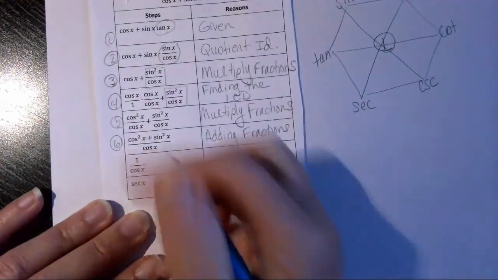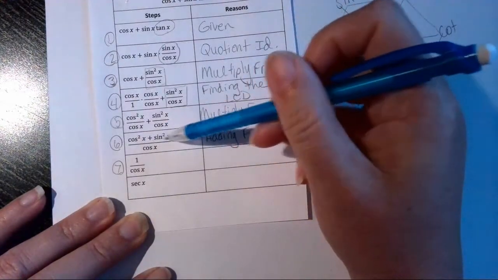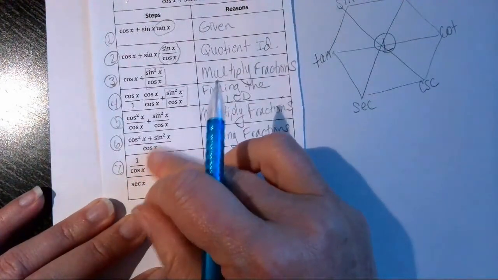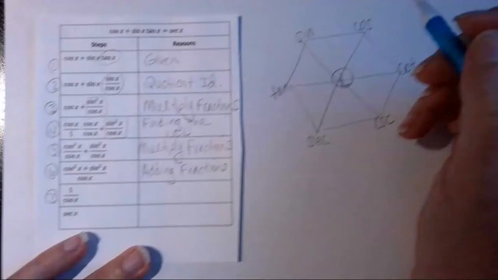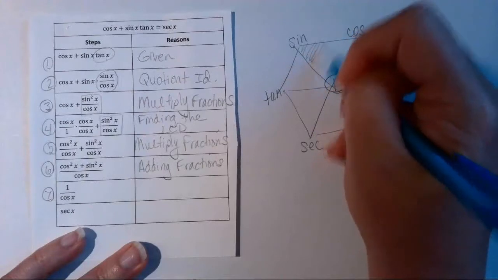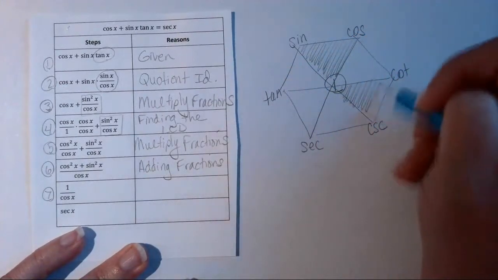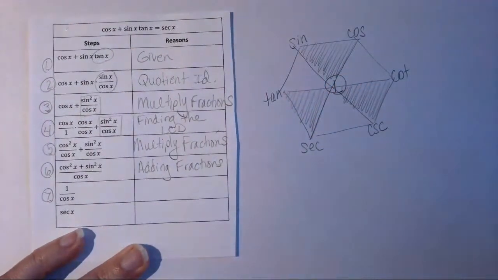All right, now there's a big change from line 6 to line 7. This cosine squared x plus sine squared x got replaced with a 1. Notice the denominator of cosine is still the same for both, so that would be a Pythagorean identity. If you remember our triangles in the hexagon, there are 3 of them that remind us of the Pythagorean identities.